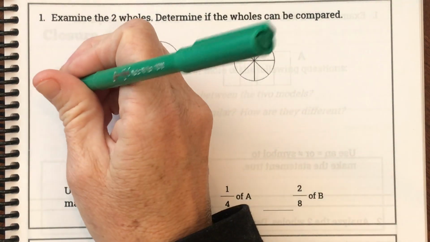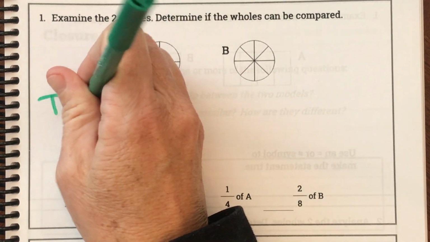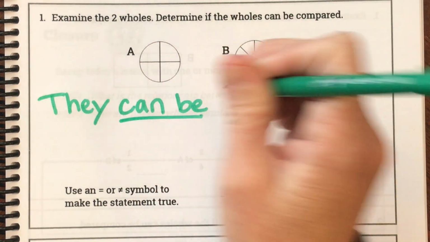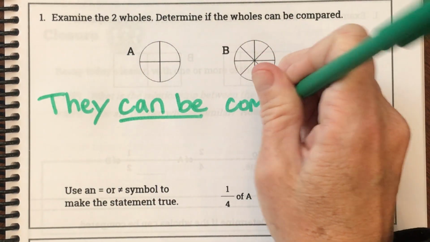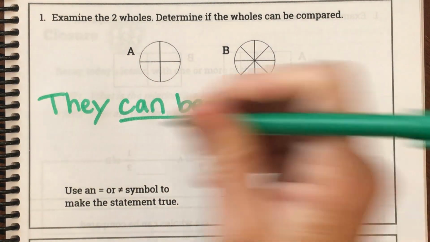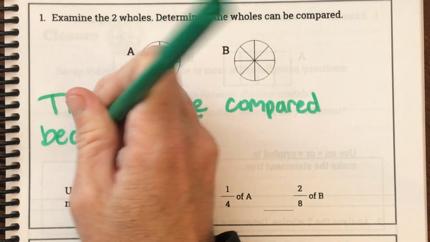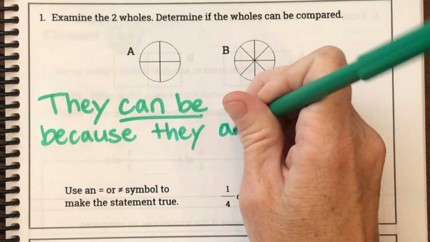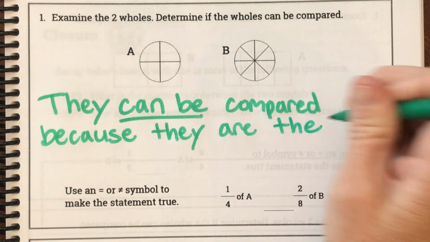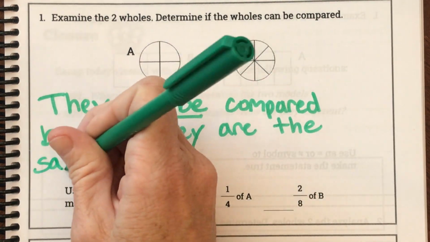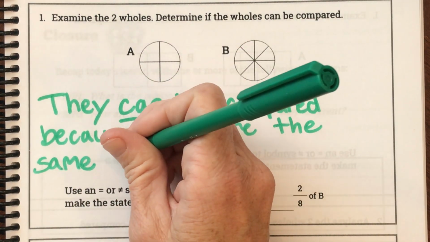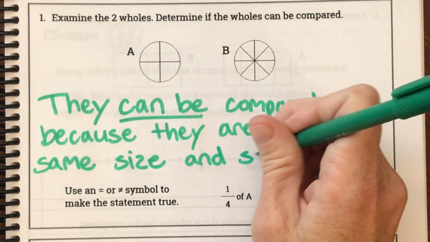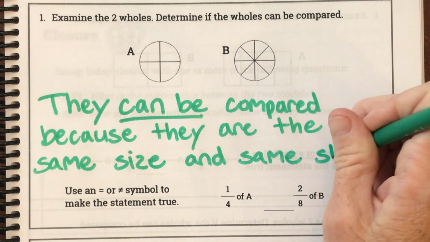So we can only compare them if they're the same shape and same size. So we're going to say they can be compared because they are the same size and same shape.